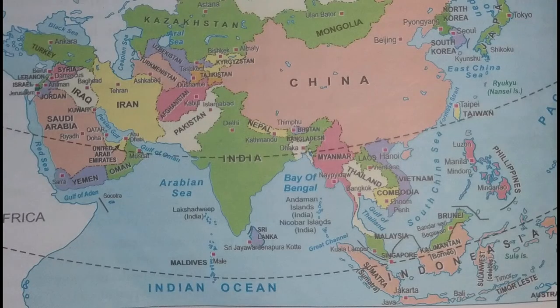So as you can see, this is the world map and this is our country India, and on the northern side of India there is a wall of mountains which we call the Himalayas. The height of the mountains in this range is very great, due to which many invaders could not enter towards the northern side of India.